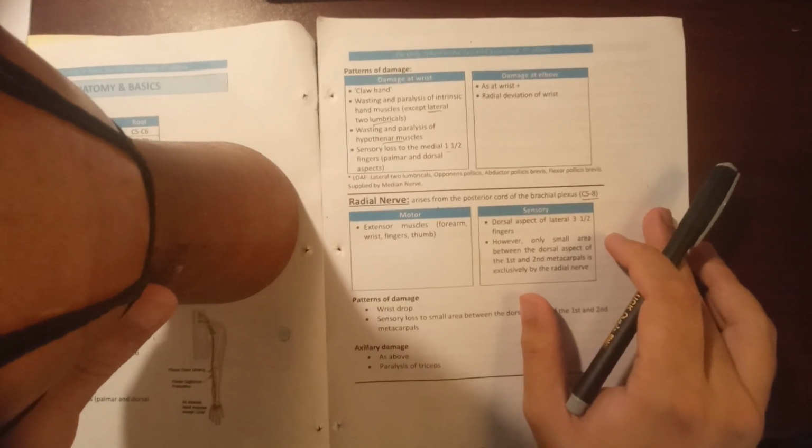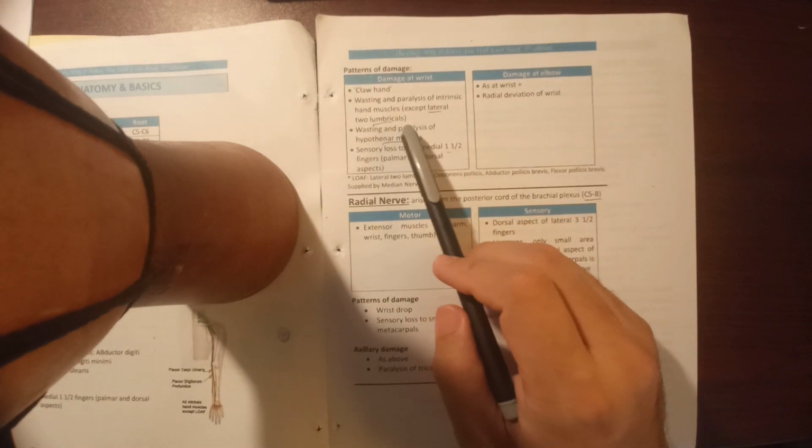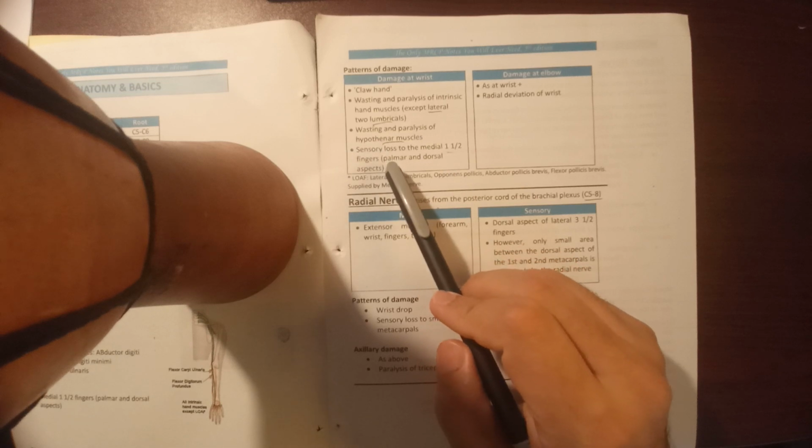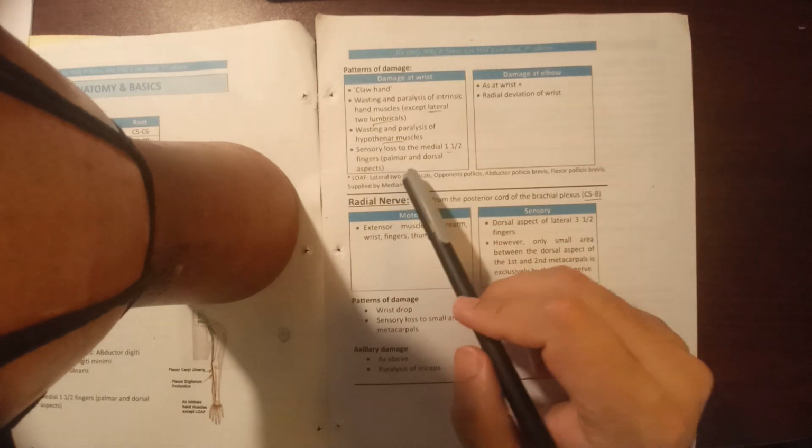The pattern of damage for the ulnar nerve is basically a claw hand: wasting and paralysis of the intrinsic hand muscles except the lateral lumbricals, wasting and paralysis of the hypothenar muscles, and sensory loss of the medial 1.5 fingers, palmar and dorsal aspects. This is damage at the wrist, and damage at the elbow is the same as at the wrist plus the radial division of the flexor digitorum profundus.